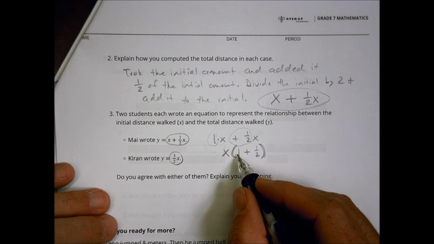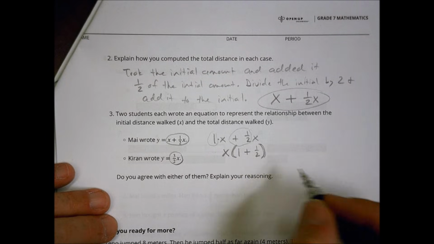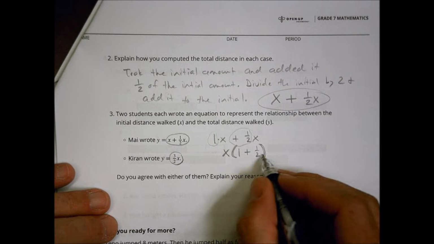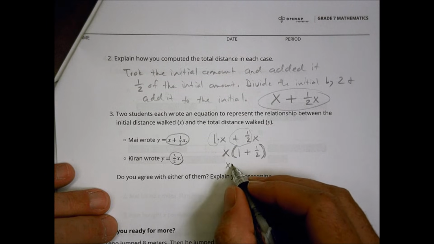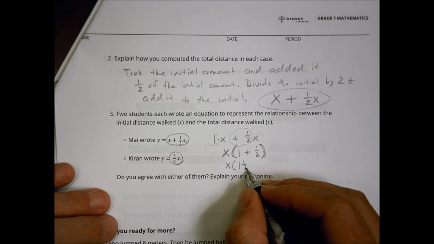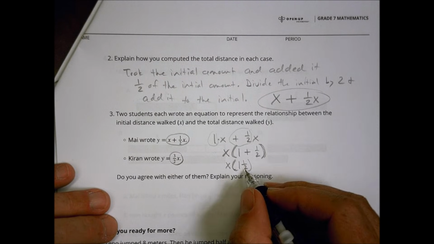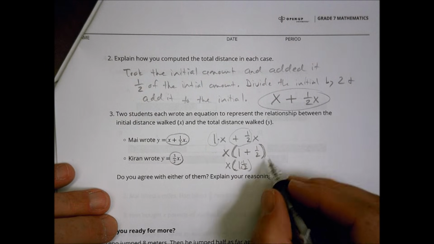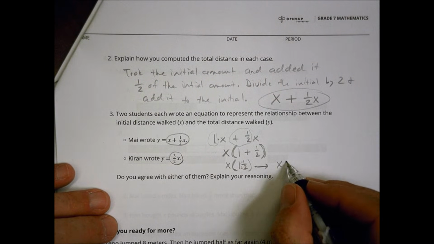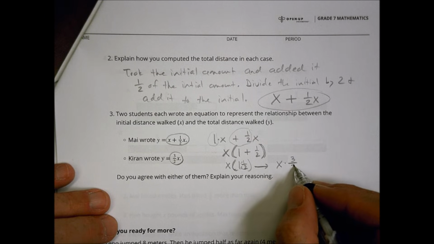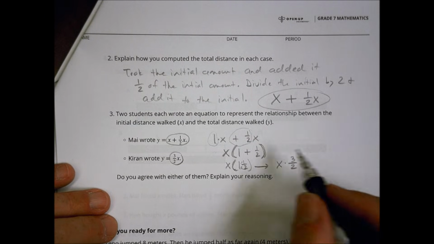So x times 1 plus 1/2 is one way of writing this. I could combine those to say this is the same as x times 1.5, because 1 plus 1/2 is 1.5. And I could rewrite this mixed number as an improper fraction: 2 times 1 is 2, plus 1 is 3. So this could also be written as x times 3 over 2. That's the same value there.